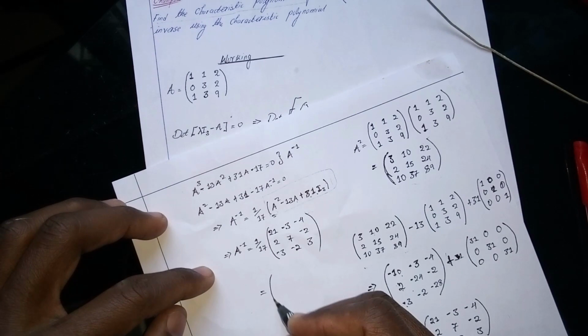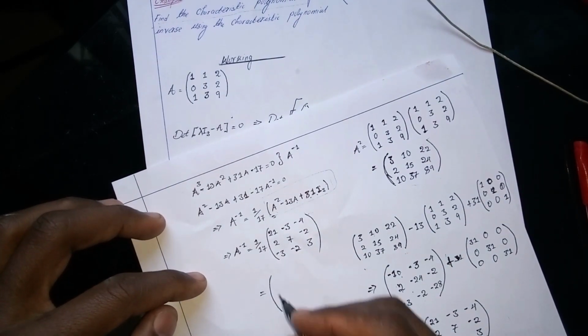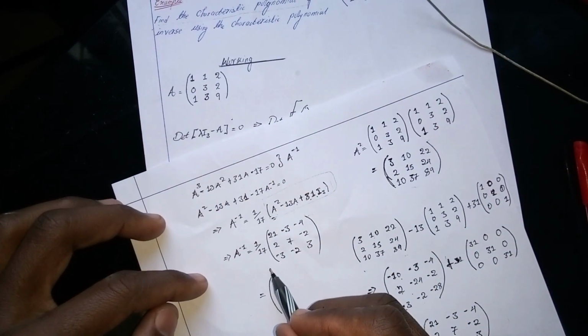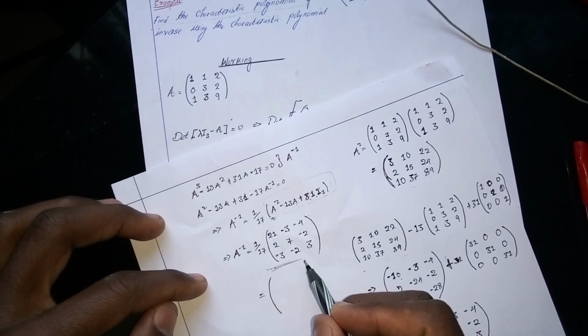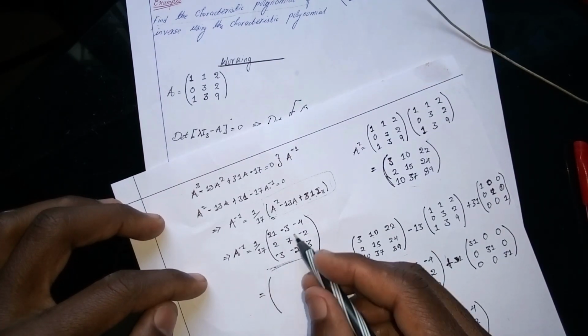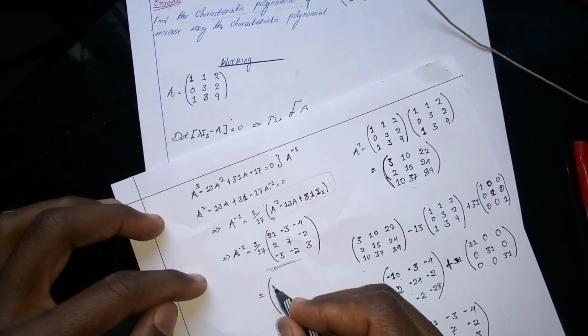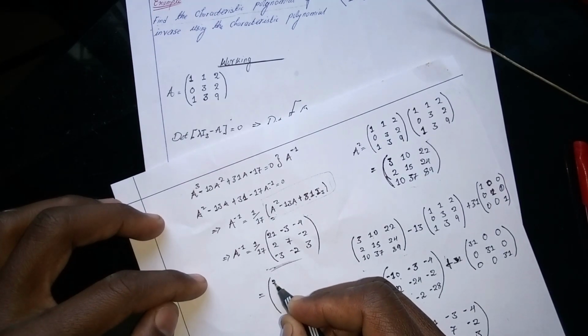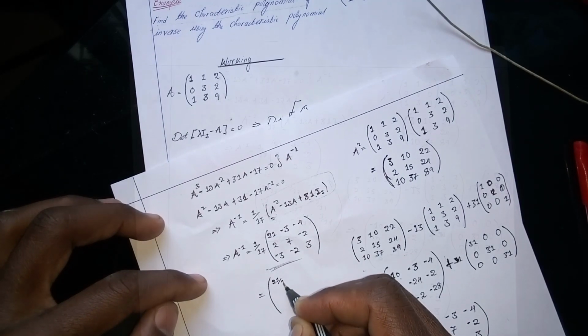You can just end here as your inverse, or if you want you can go further by writing as fractions, so you have 21 over 17.